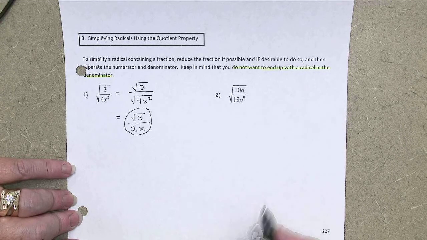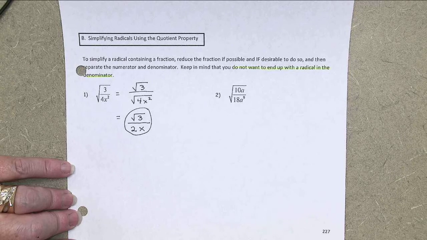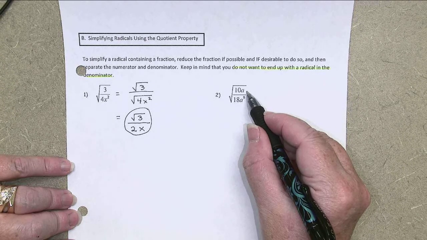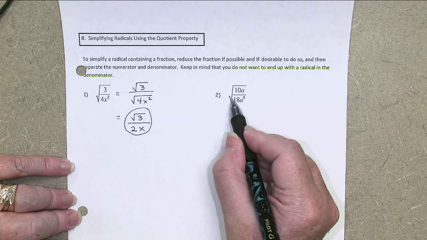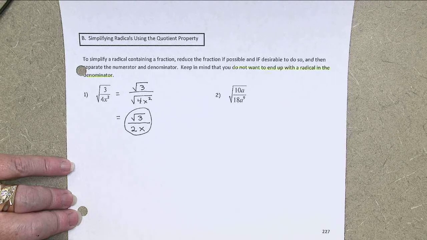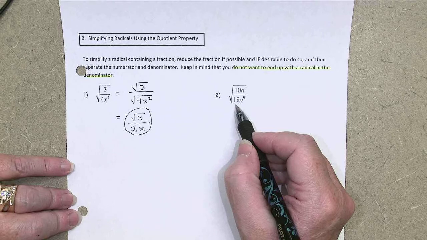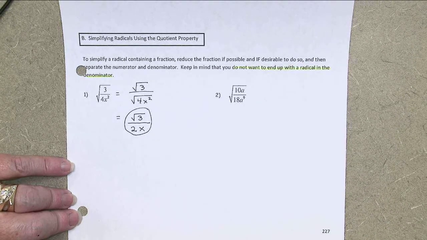All right. Take a look at number 2. And let's think ahead before we start separating. If I took the square root of 10a and put it over the square root of 18a to the 9th, does the square root at the bottom come out evenly? It doesn't, right? Square root of 18, not a perfect square. Square root of a to the 9th, I can't divide that 9 by 2.